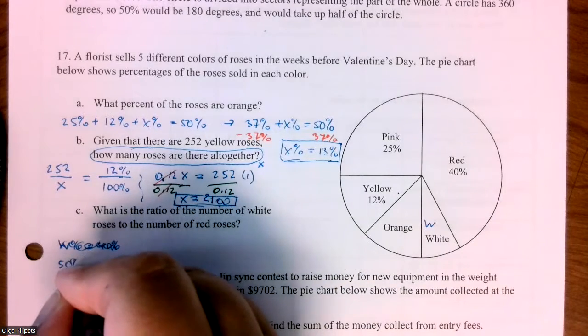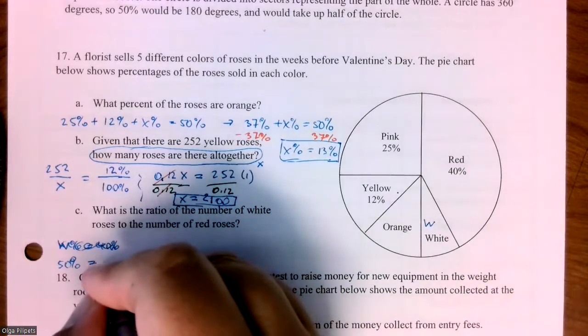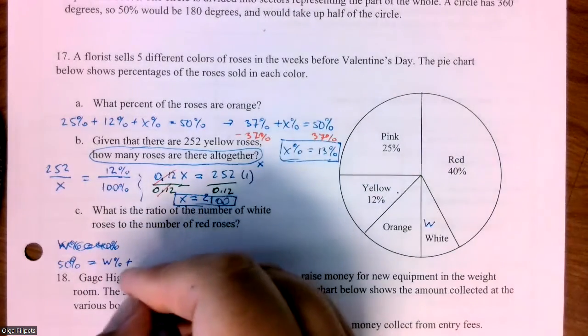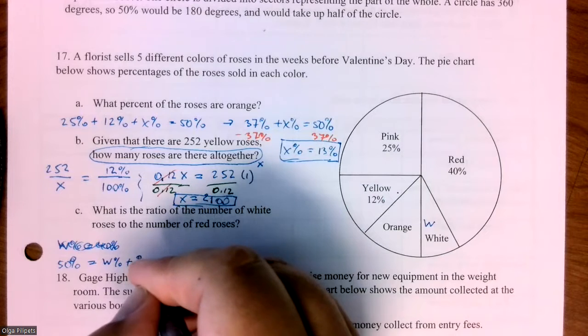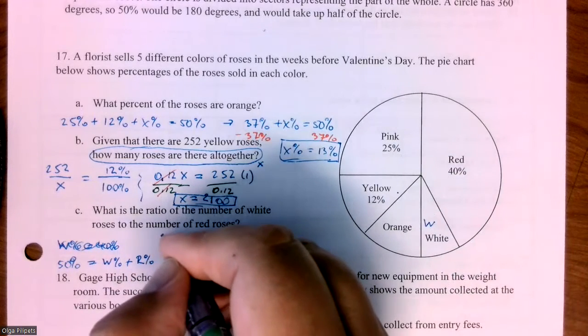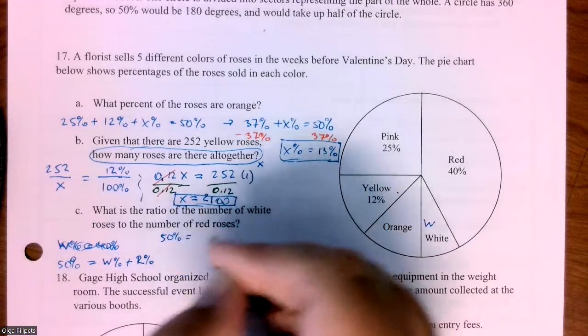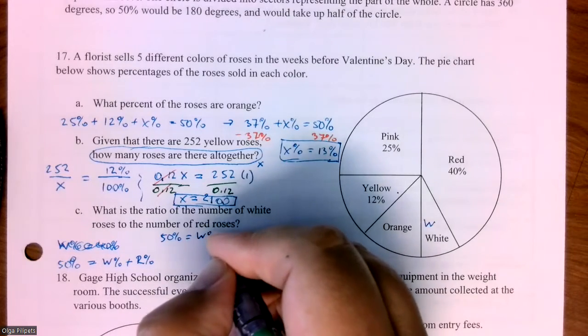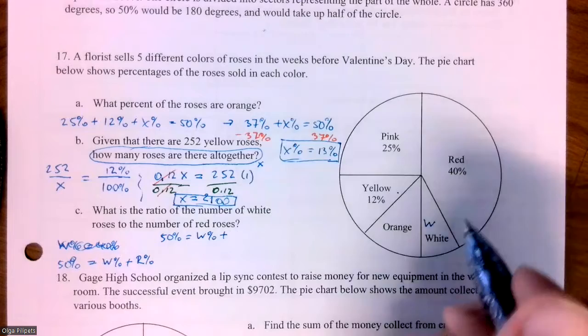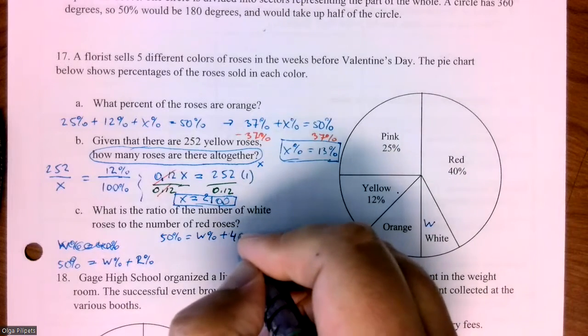So 50% is composed of, or equals, the percentage of white roses plus the percentage of red roses. We don't know W, but we know the percentage of red roses, 40.